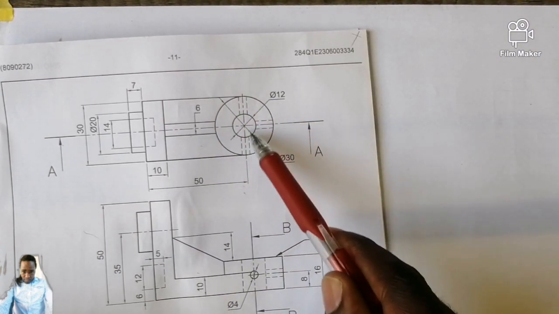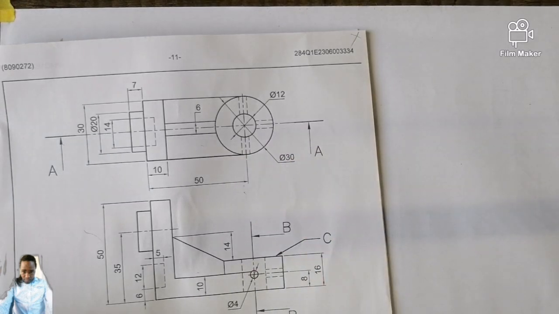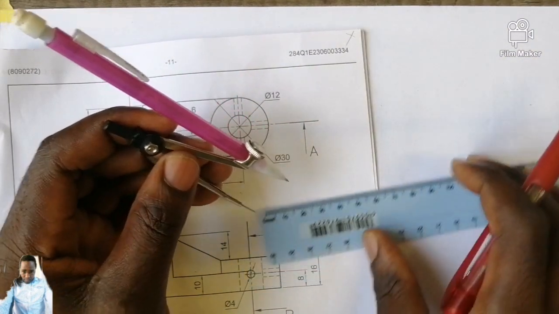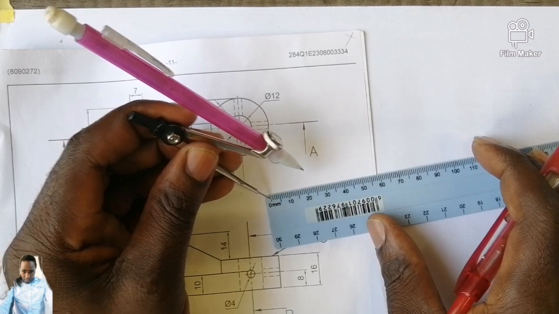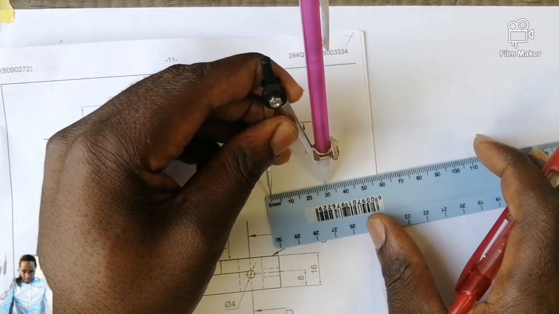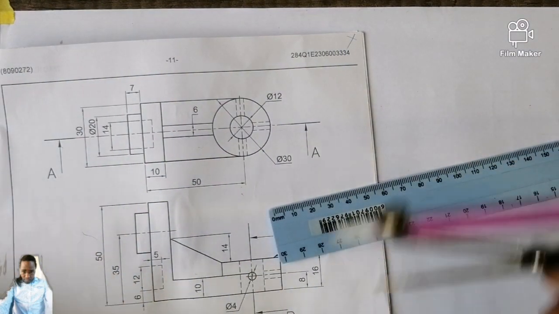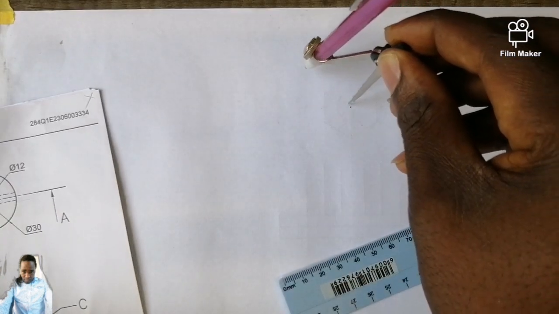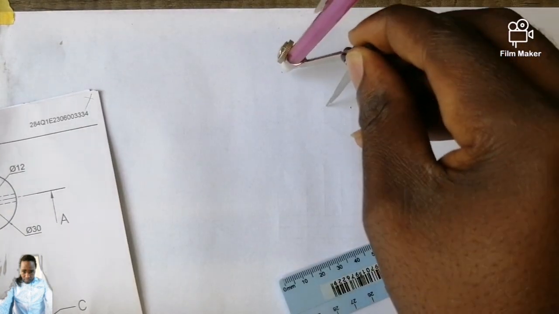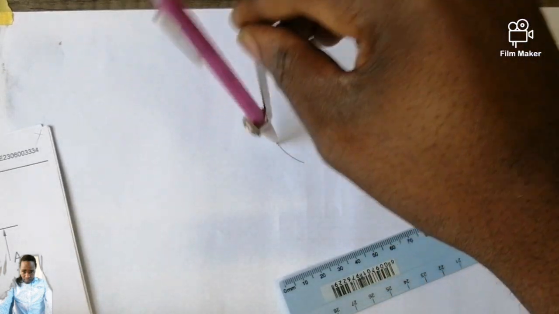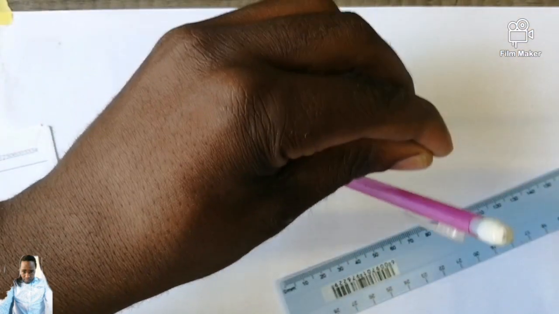So it's going to be diameter 60 since we are using an enlargement scale. I open my compass to radius 30. So like this we go. Let me put it somewhere here, so I can even draw it dark.